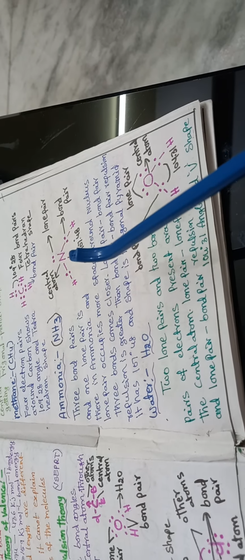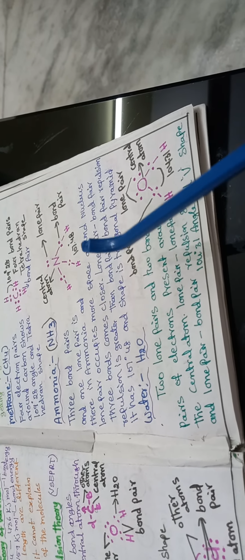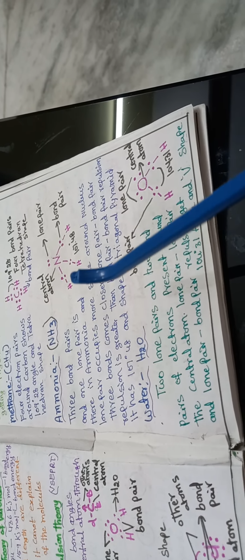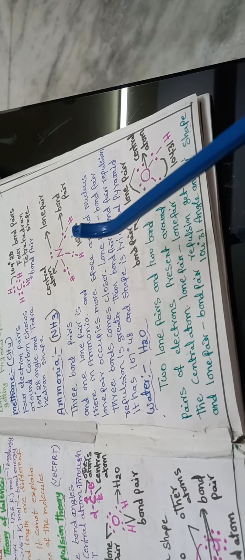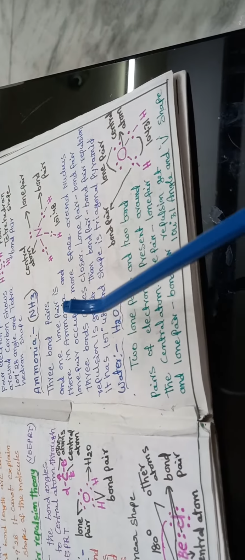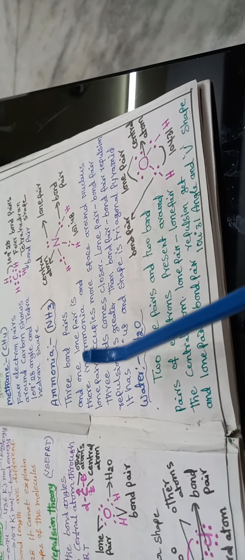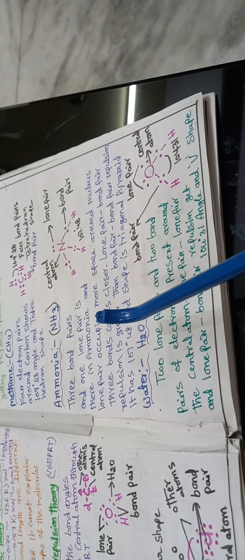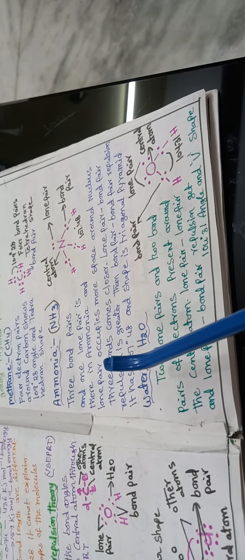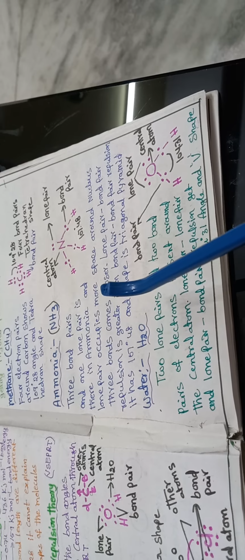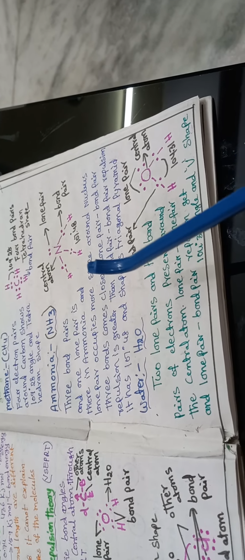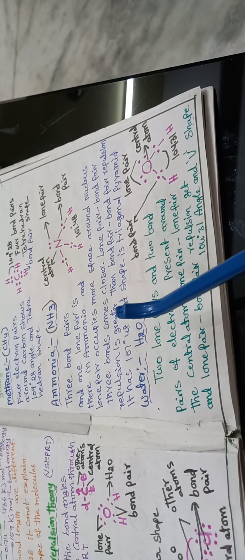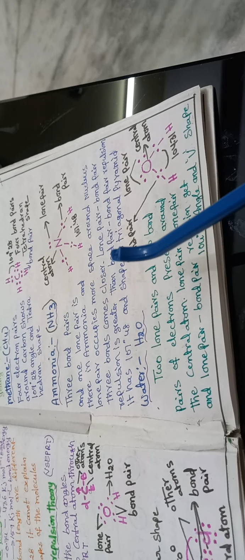Around this central atom, the other atoms are 3 hydrogen atoms. 3 bond pairs and 1 lone pair are there in ammonia, and the lone pair occupies more space around the nucleus. The 3 bonds come closer.